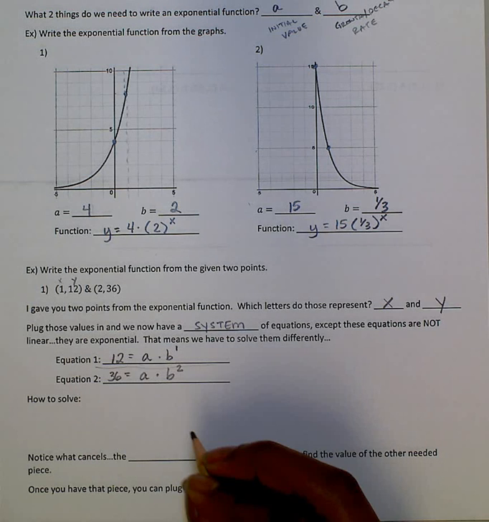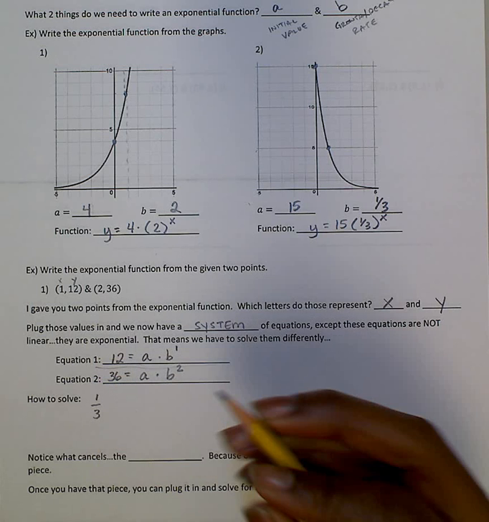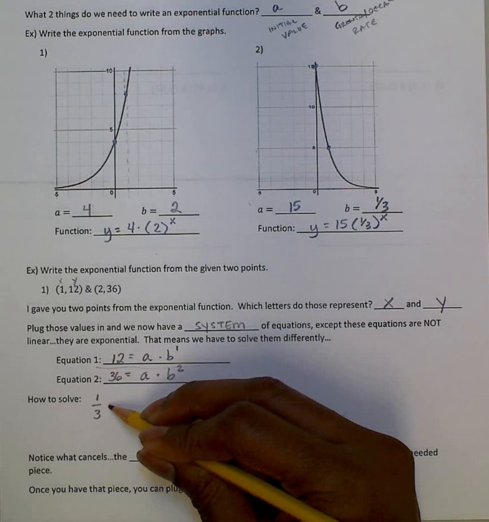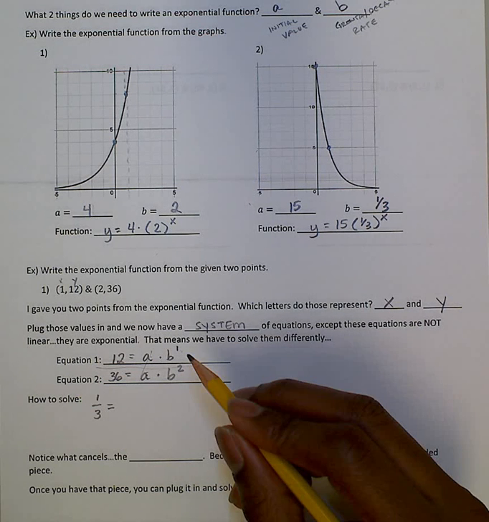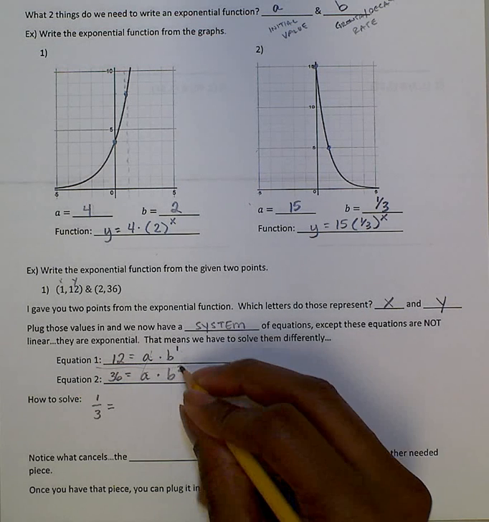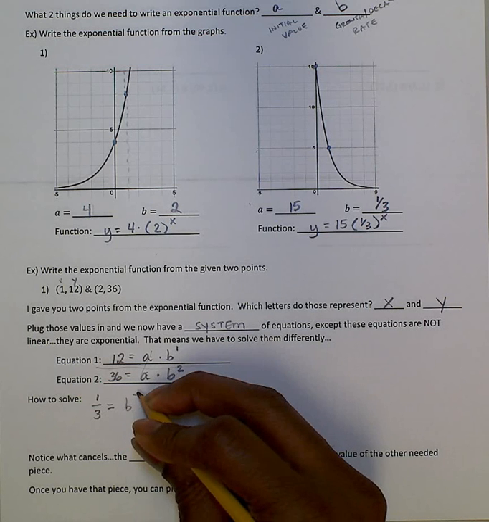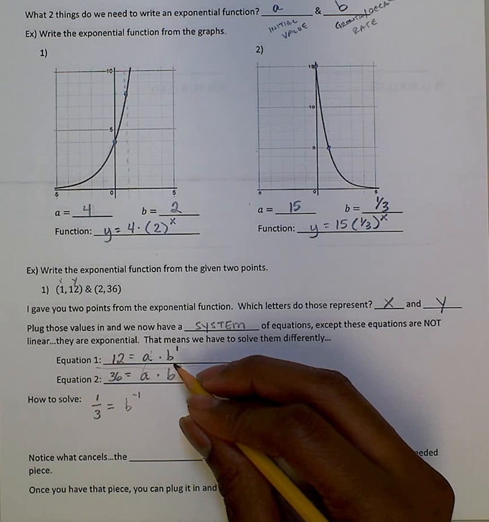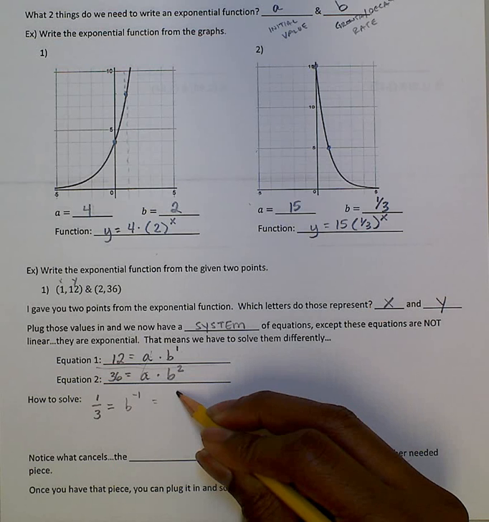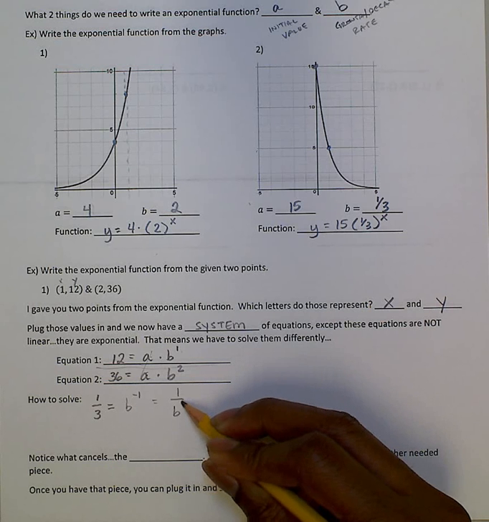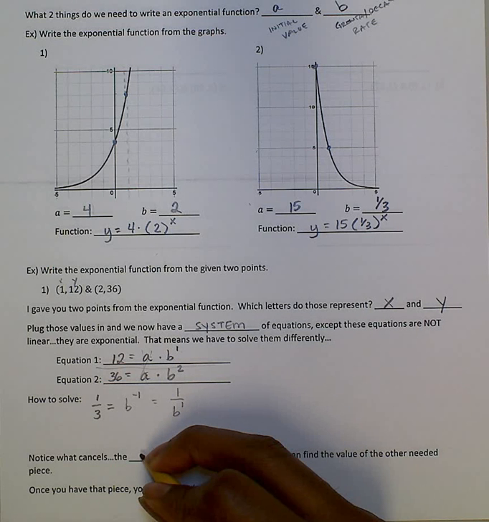Okay, so I have 12 divided by 36. I'm just going to simplify that to give me 1/3. A divided by a gives me 1, so they cancel each other out. B over b squared gives me b to the negative 1, right? Or I could rewrite it as 1 over b. Okay? So notice that the a value cancels out.